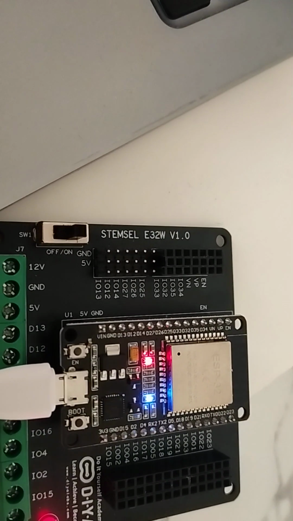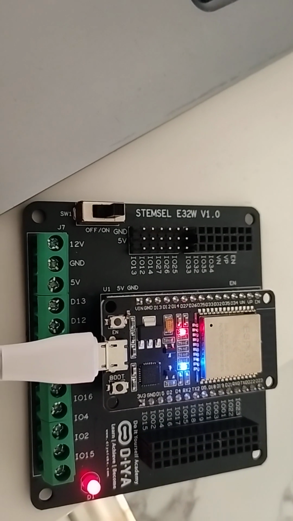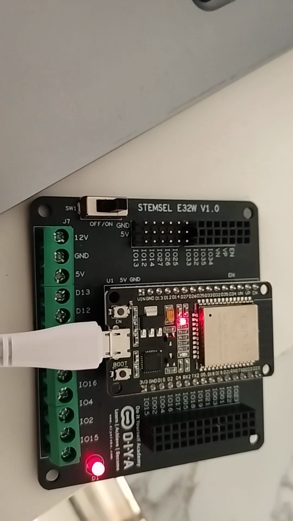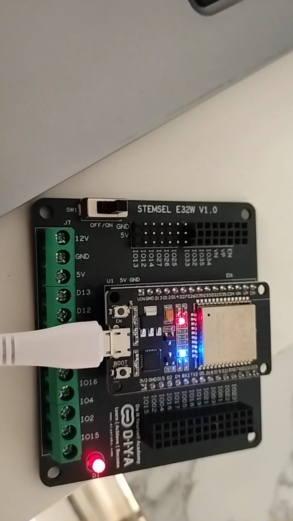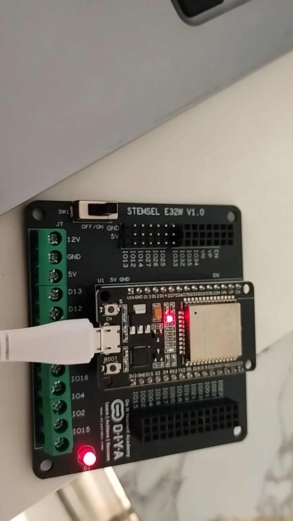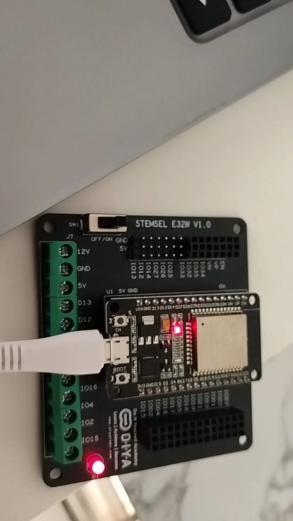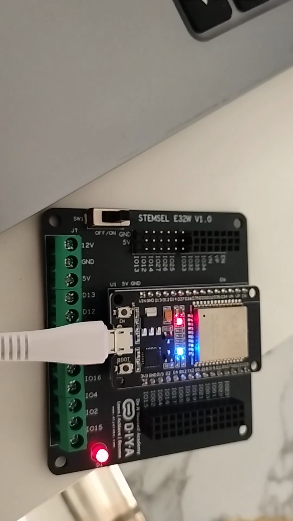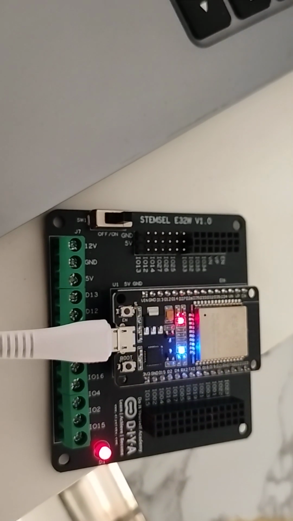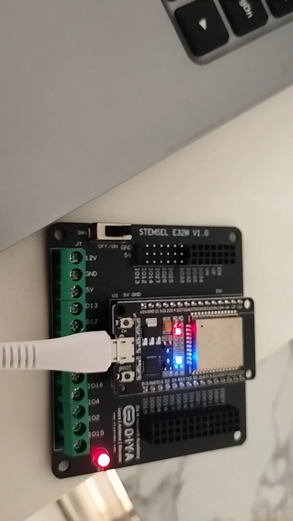Now again I'm clicking on this run button. Just observe it. What's happening there? It is kept on for 3 seconds, off for 1 second, on for 3 seconds, off for 1 second, on for 3 seconds, and it repeats. So our second program is also done.